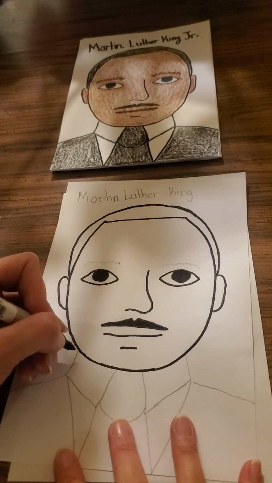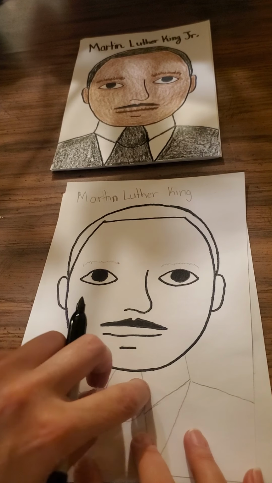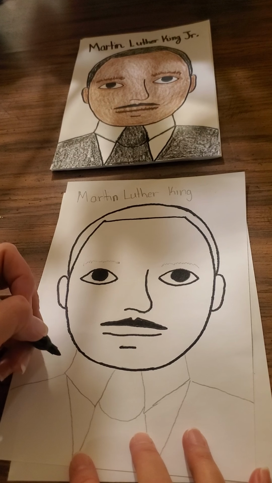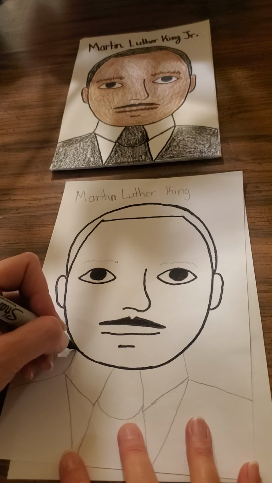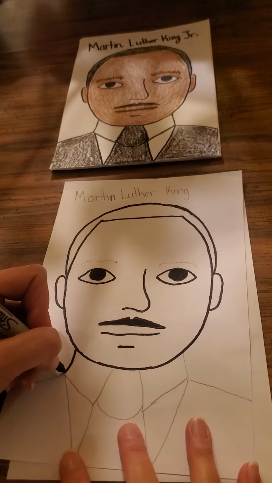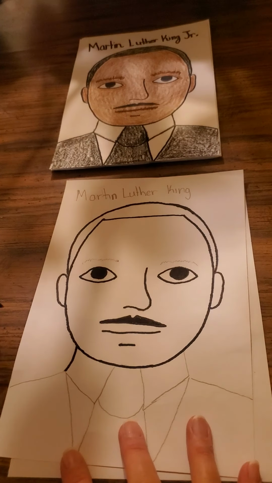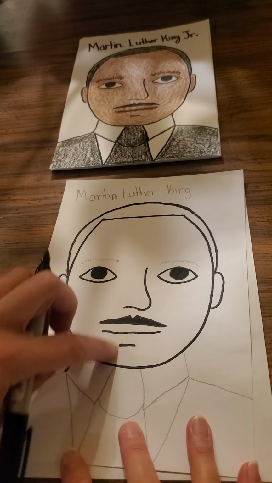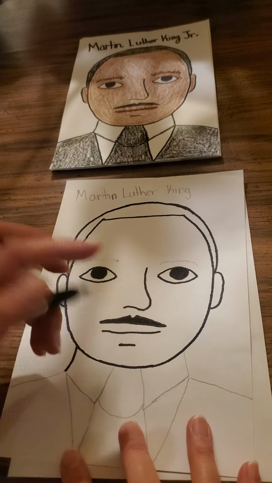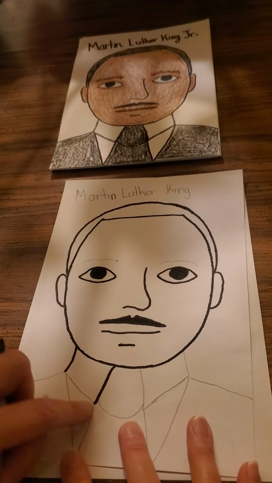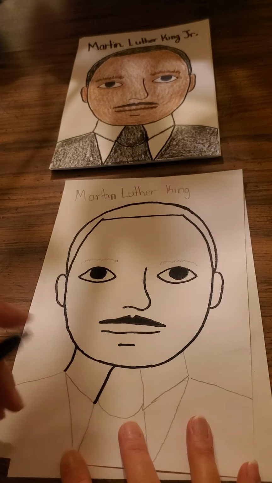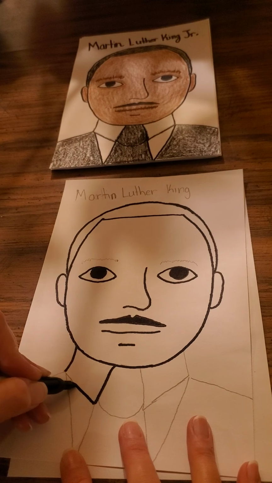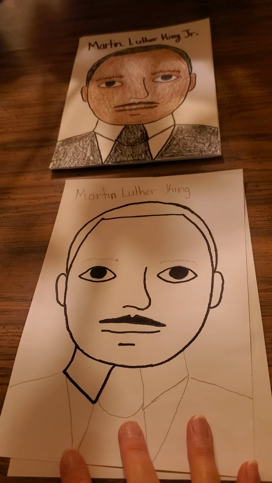Now, what we have left is his collar, as he always wore a suit and a tie with a collared shirt. So you're going to bring a line down for one side of his collar, and then kind of to one side of his mustache, bring another line down, but not straight down. Curve it just a little bit this way towards the outside of your paper, and then close those two lines off so that we drew kind of a rectangular shape.